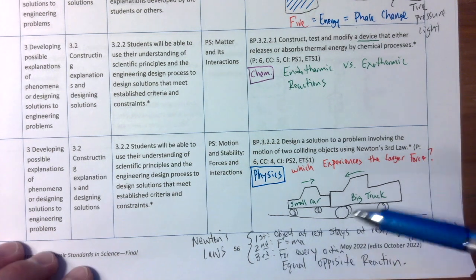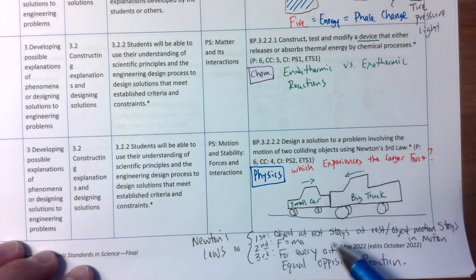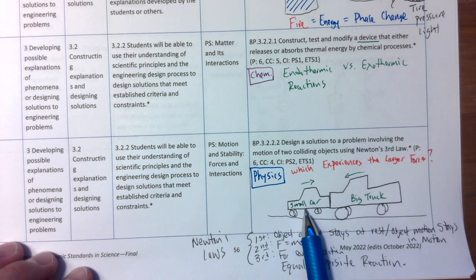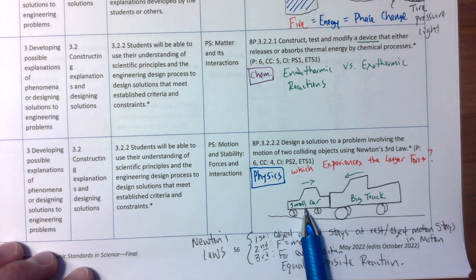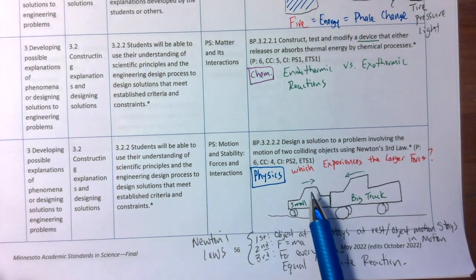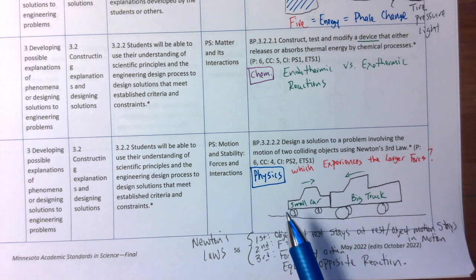And so teaching honors physics for many years, this is the example that I would give, but it's plenty okay for middle school science. I would put up an image of a small, like, mini car versus a big truck, and I would say they get in a head-on collision. Which experiences the greater force, the larger force, and then I'd let them talk with their neighbor, like a think, pair, share.